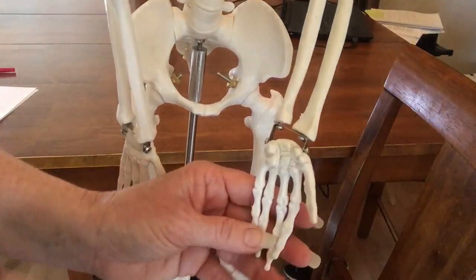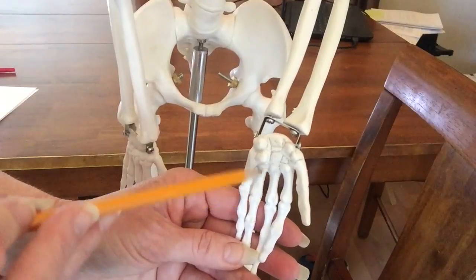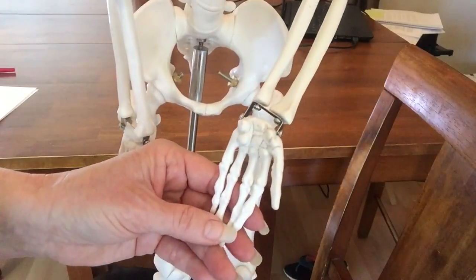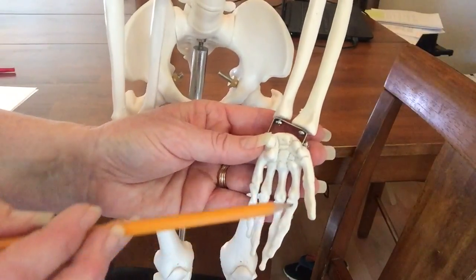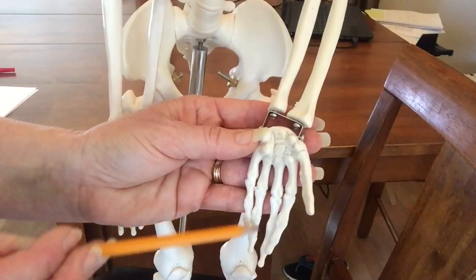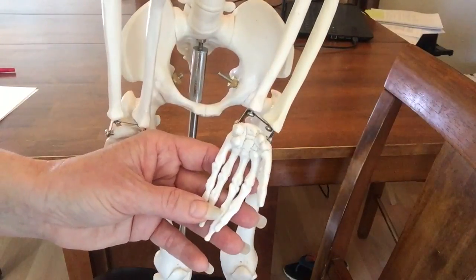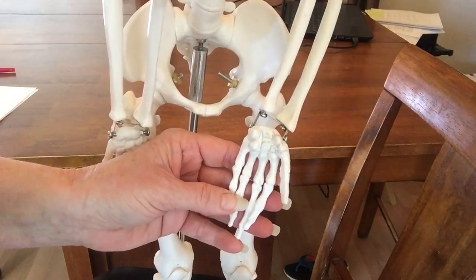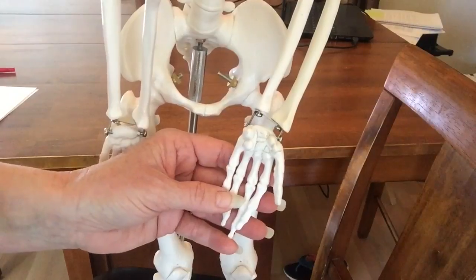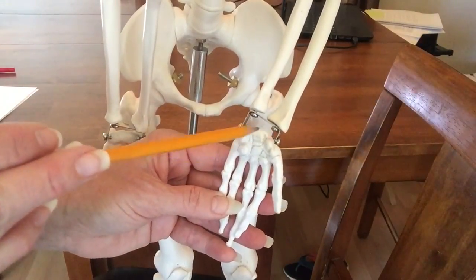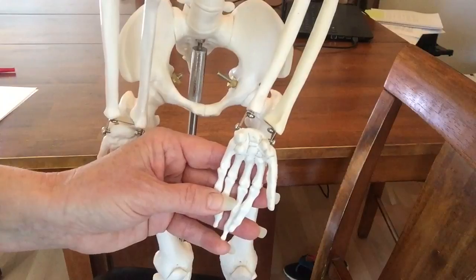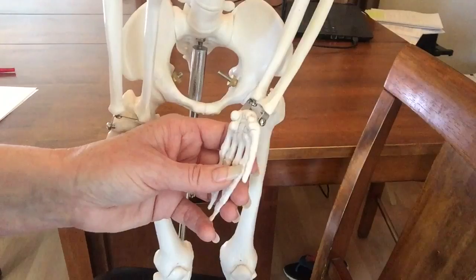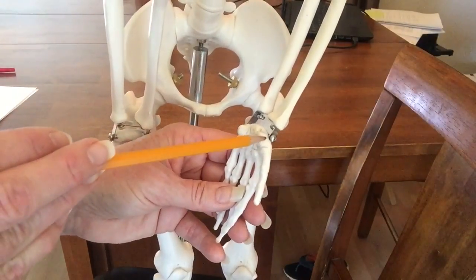The metacarpals are these bones along here, including this one here. The phalanges are these bones here. The bones of the wrist that join with the forearm are the lunate and the scaphoid, here and here. And the bone that forms the joint with the pollex is the trapezium here.